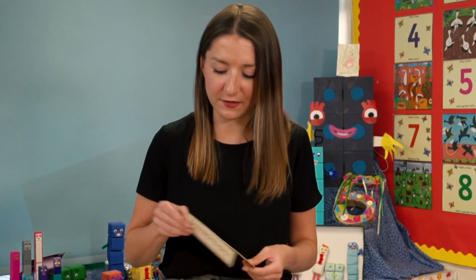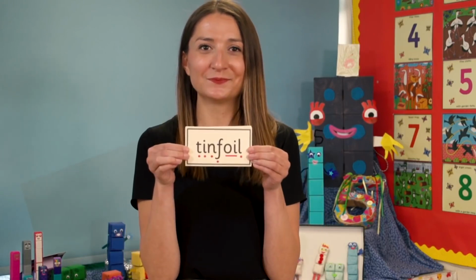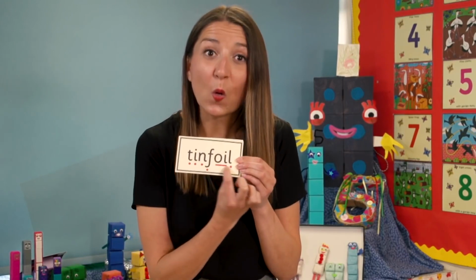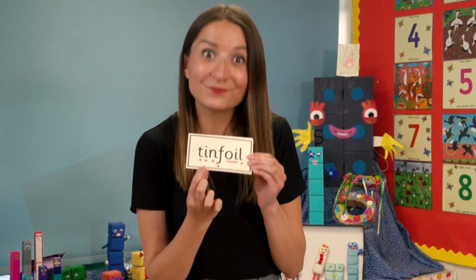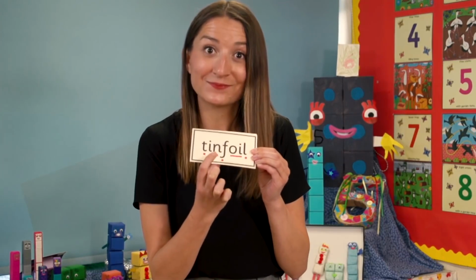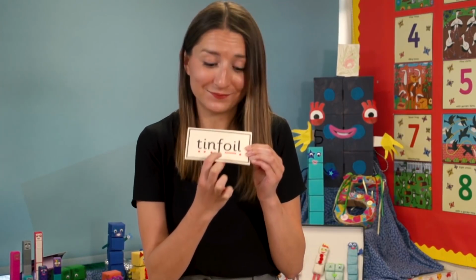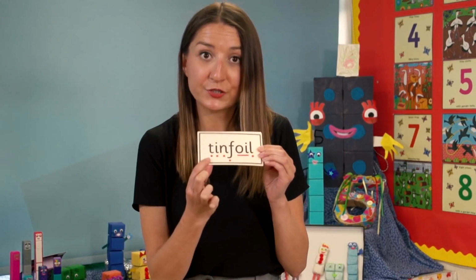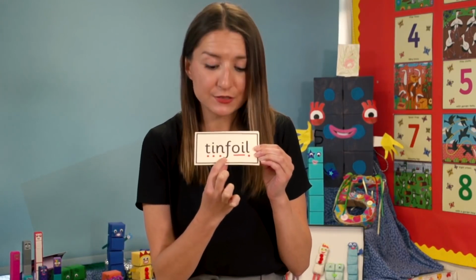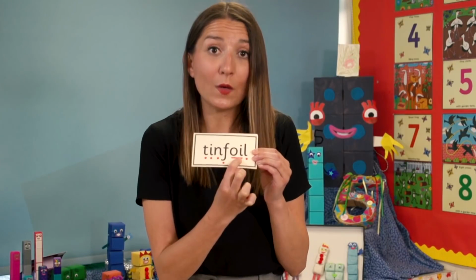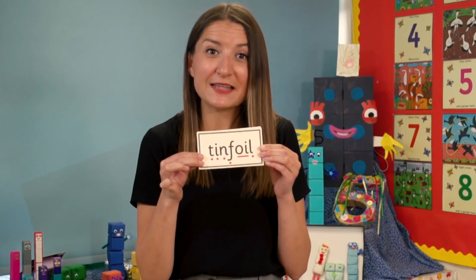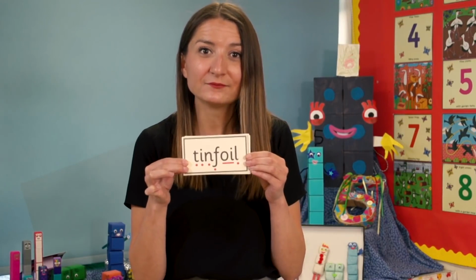Can you spot the digraph in this word? Yes, the digraph is oi. Oi, l, foil. Tinfoil. He wrapped his sandwich in tinfoil.